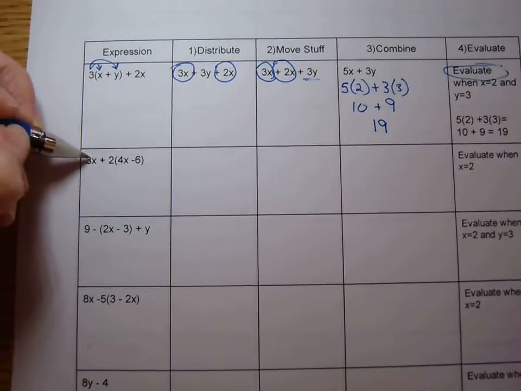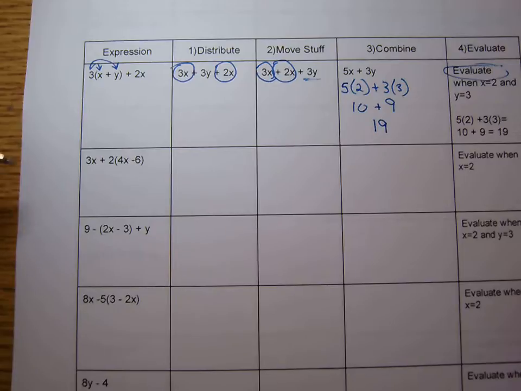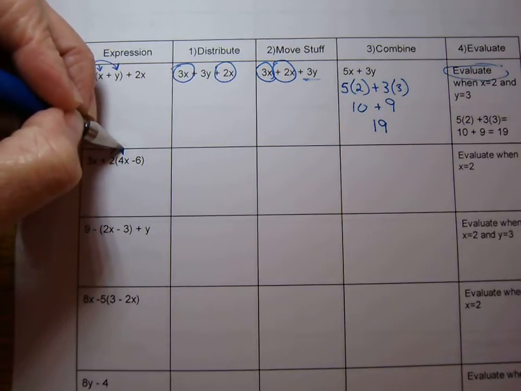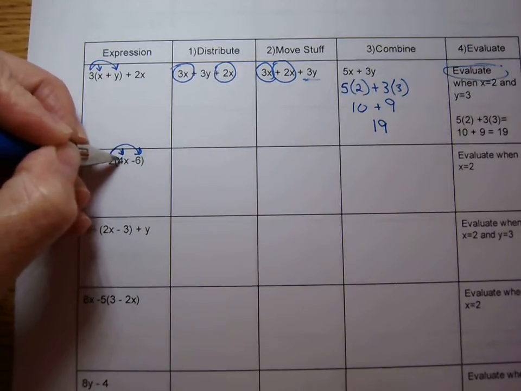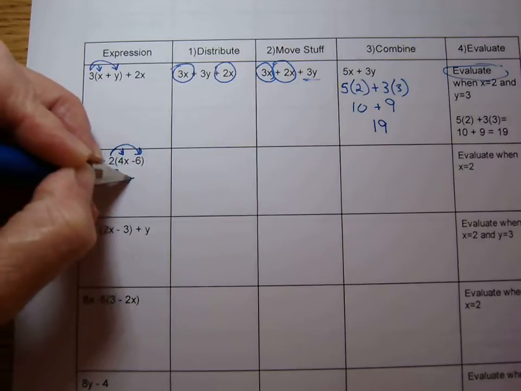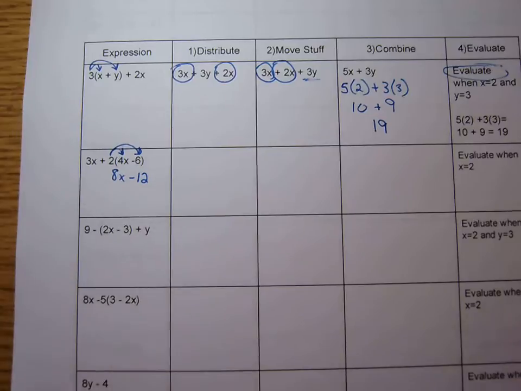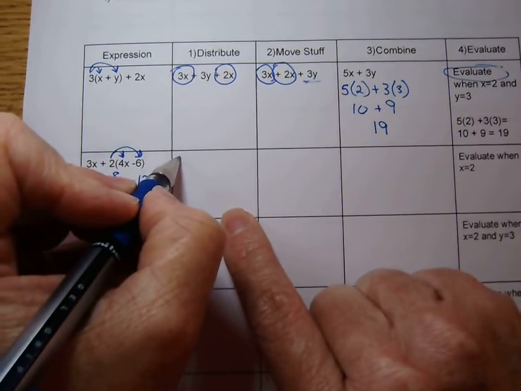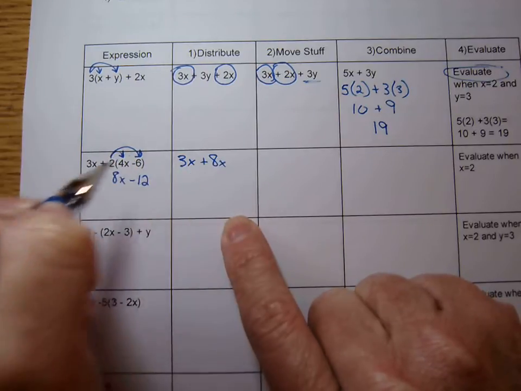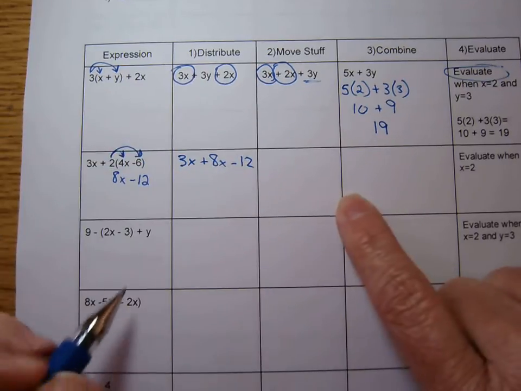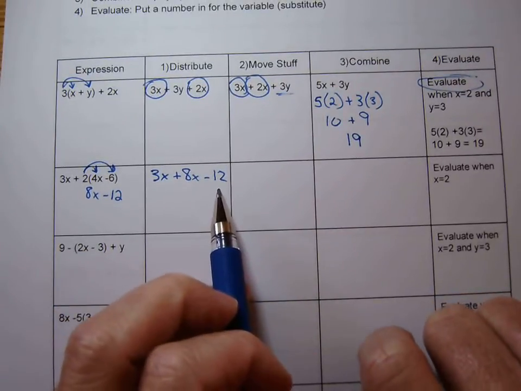Our next problem is 3x plus 2 times, in parentheses, 4x minus 6. The first thing I'm going to do is distribute. I know we have it in the box over here, but I really like to write it right underneath. 2 times 4x is 8x, minus 2 times negative 6 gives me a negative 12. I'm going to rewrite it over here in the distributive box, and then we have 8x minus 12. Do I really need to move anything around? Not really. They're already kind of clumped together.